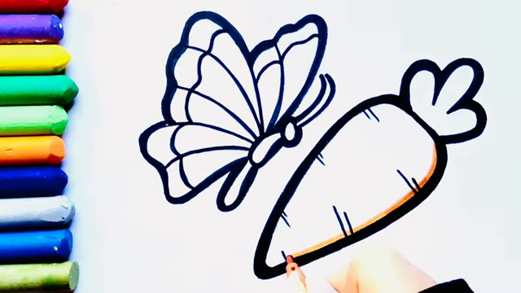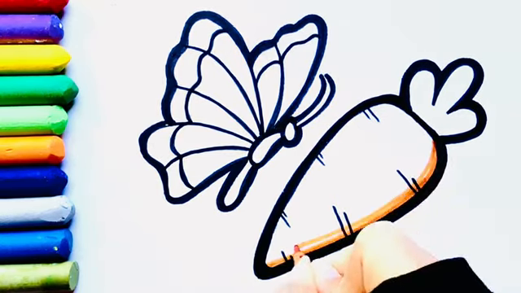This is a orange color. Which color, kids? This is a orange color.